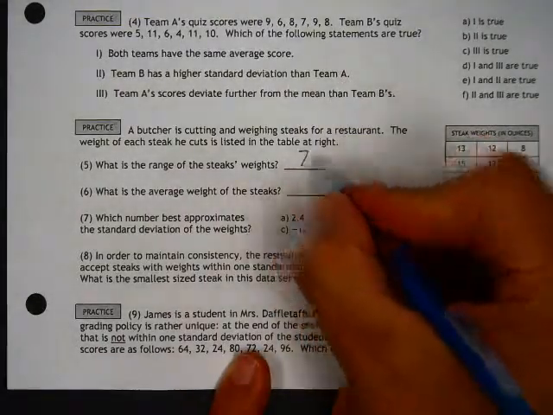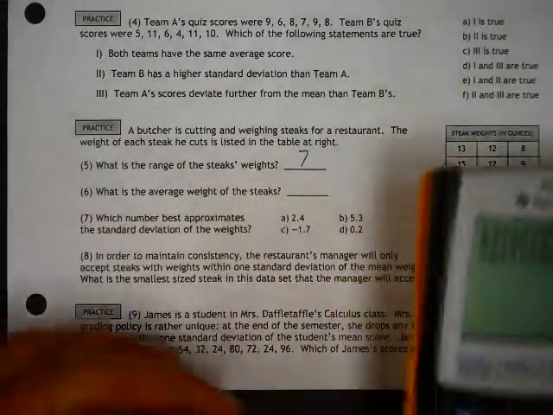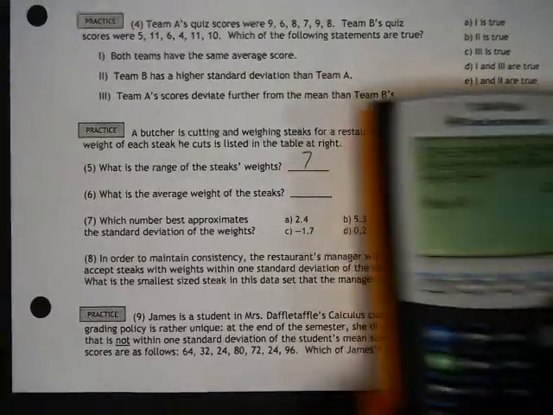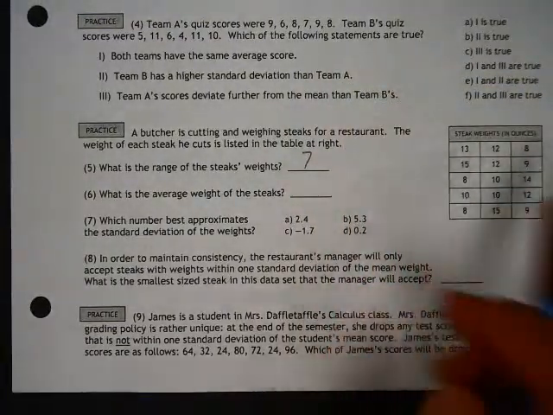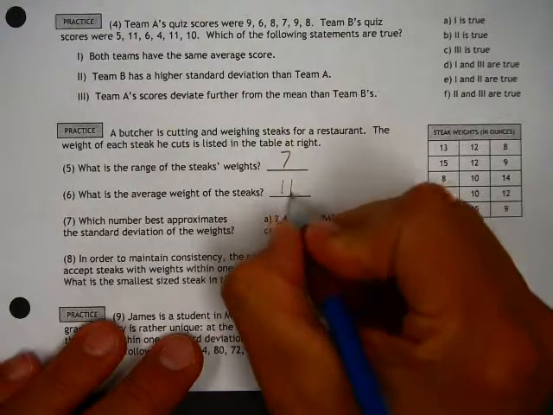That gives us 7. The average weight of the steaks, I took the liberty of putting it into the calculator already, so I can hit enter and say I'm going to divide that by, that's a 5 by 3, so I'm going to divide by 15. And that's 11. So my average is 11.